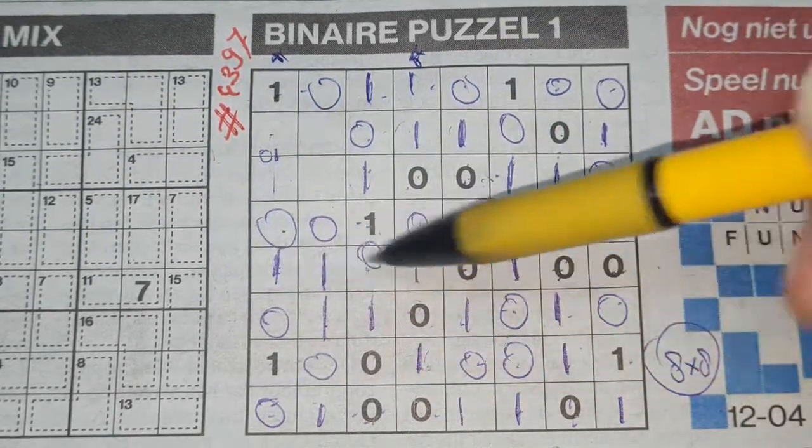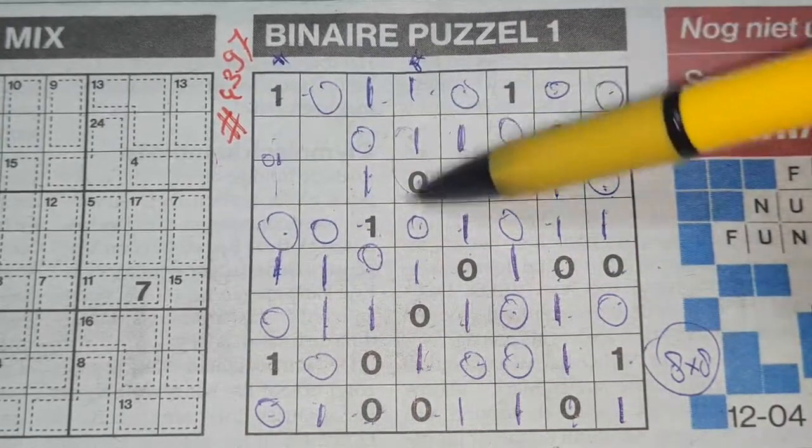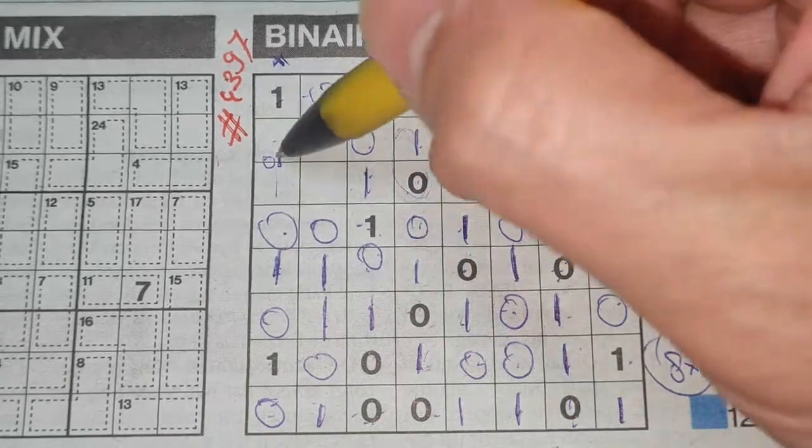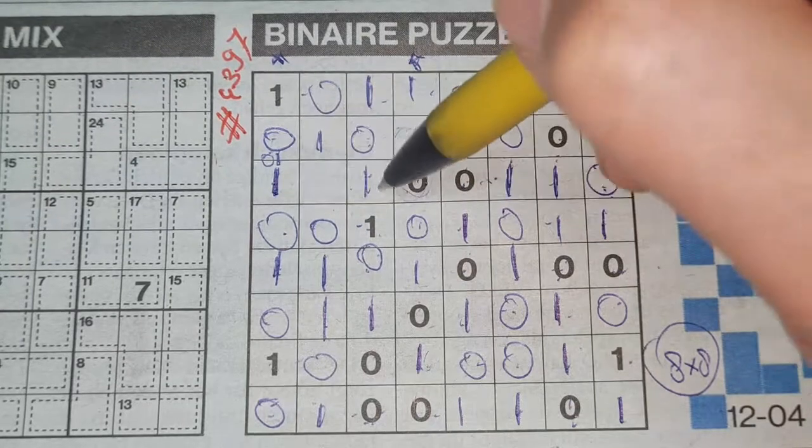0011, 0011, 00, empty box, 11. So we need to switch these 2 digits. We have a 1 here, this should be an O. We have an O here, this should be a 1. Between 2 O's comes an 1. Between 2 1's comes an O.